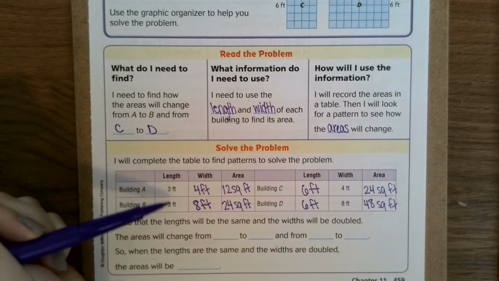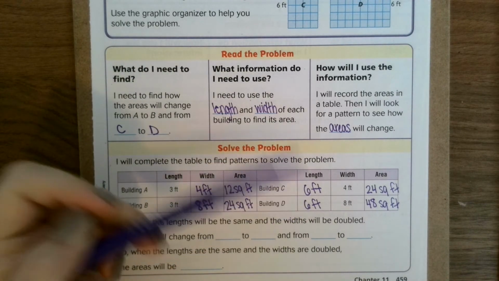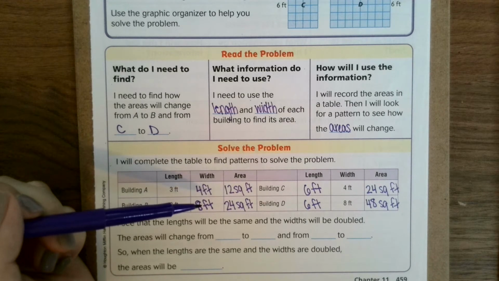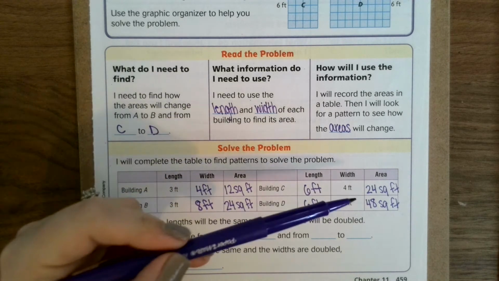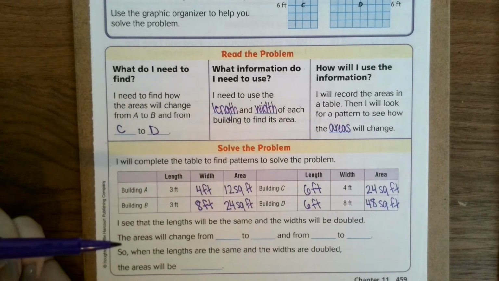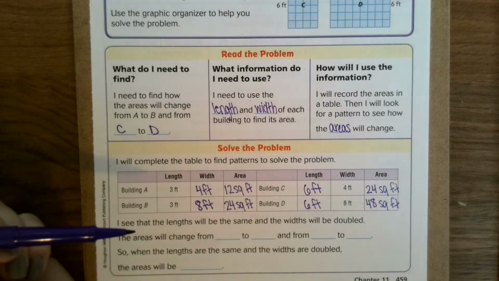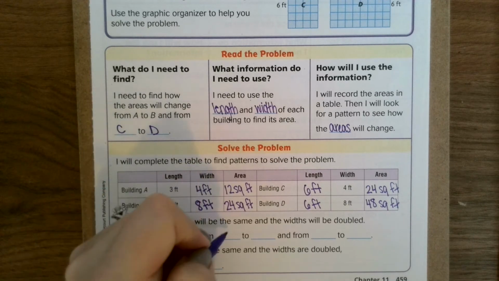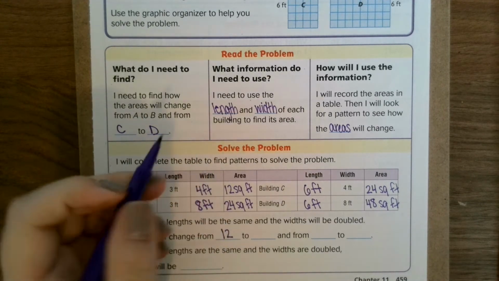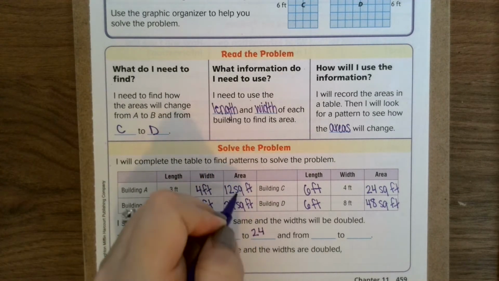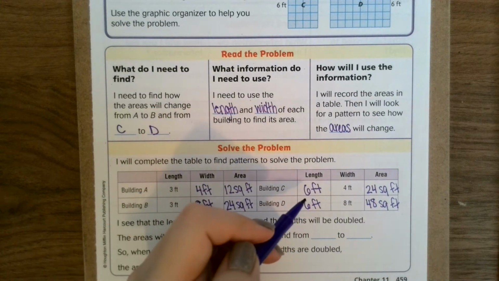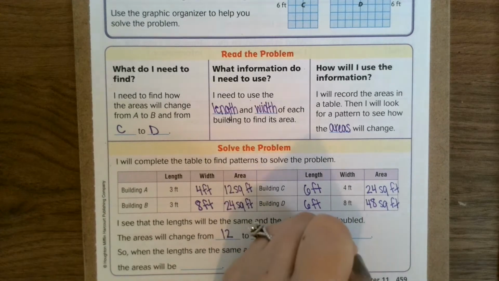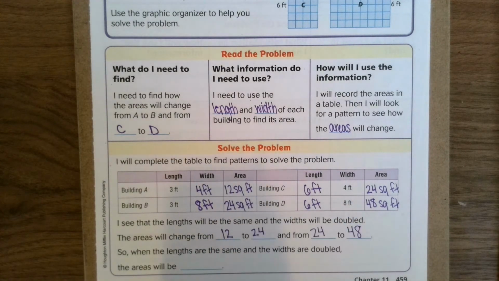But the width, if you double 4 plus 4 is 8. So the areas change if we're looking at A and B from 12 to 24, and then we're seeing C and D 24 to 48.